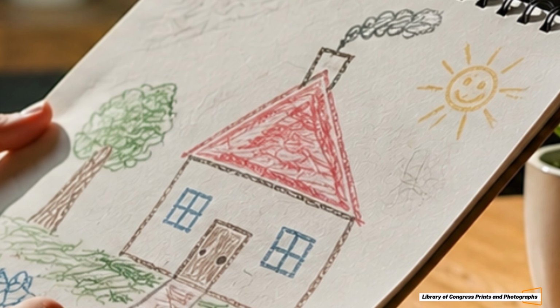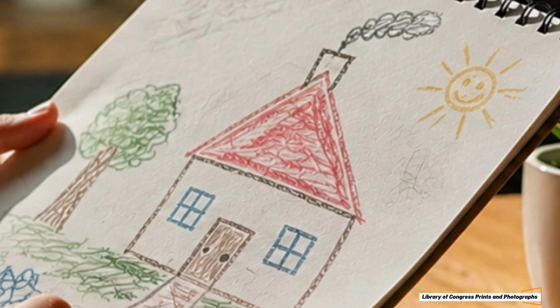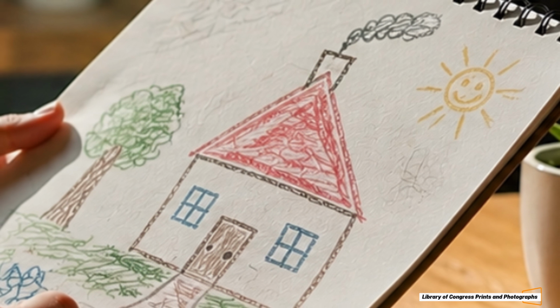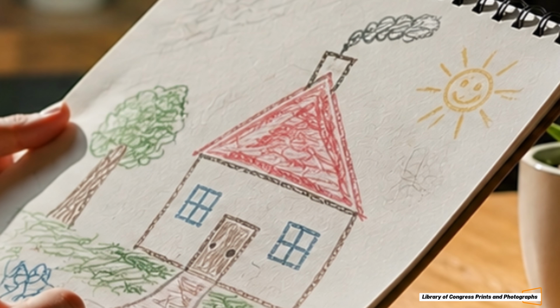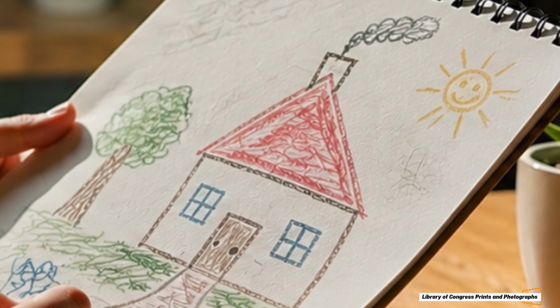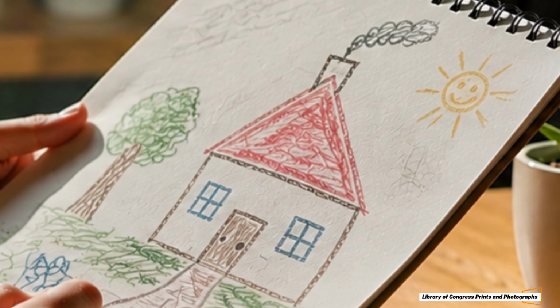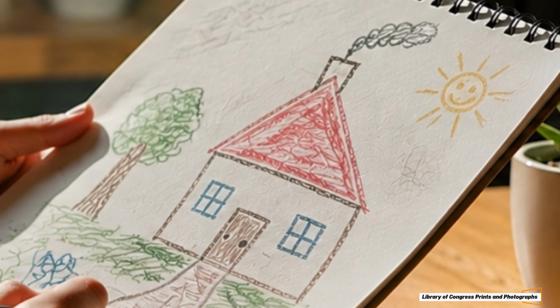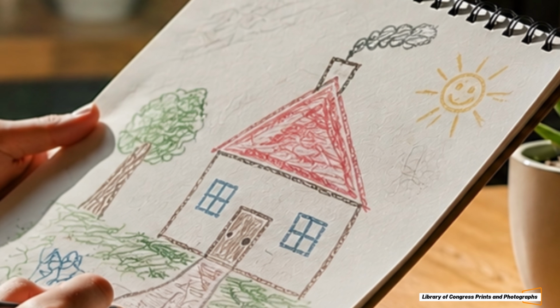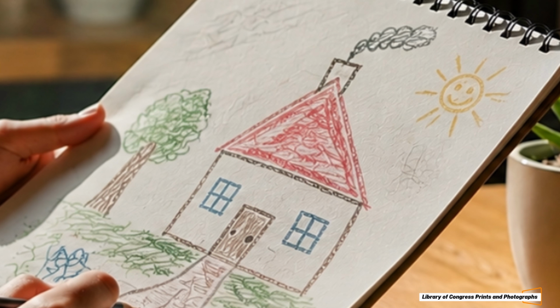Sometimes there is a path leading up to the door. Sometimes there is a sun in the corner of the page. The lines are usually drawn in crayon. The chimney is sometimes smoking. This is not a generic drawing of a generic house. The child is drawing a specific architectural type with a specific name that originated in a specific place.